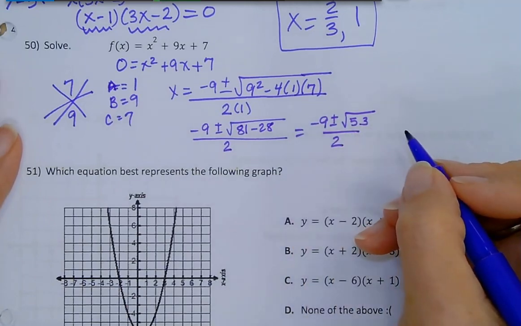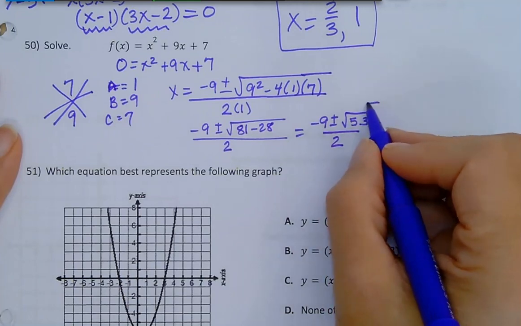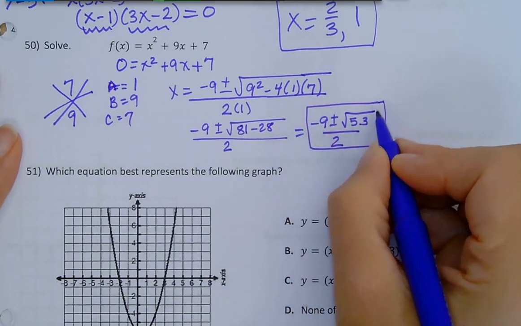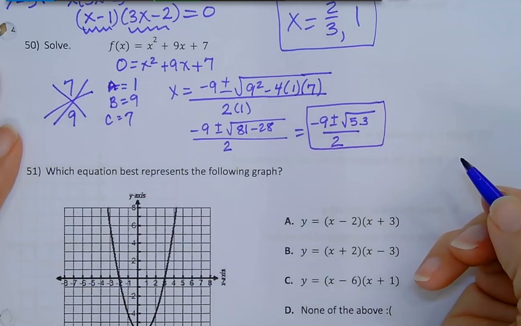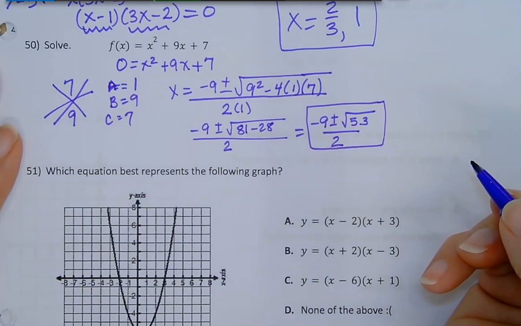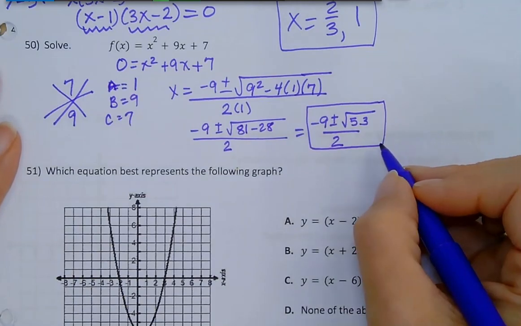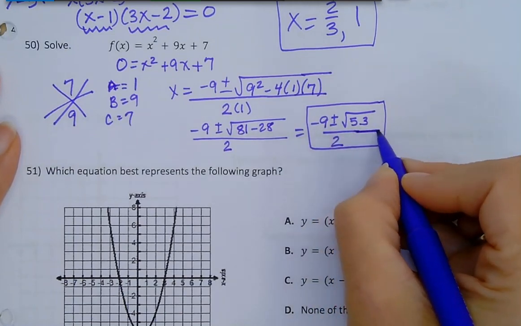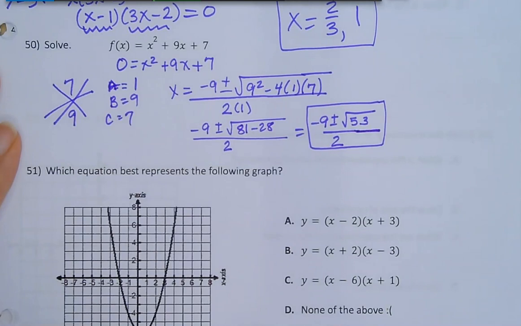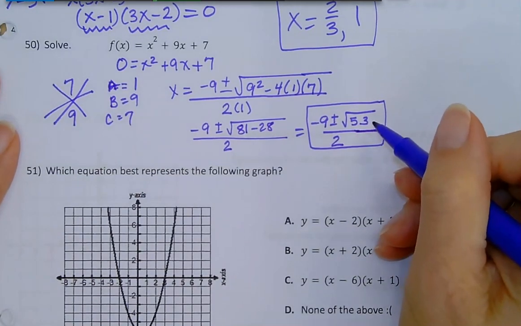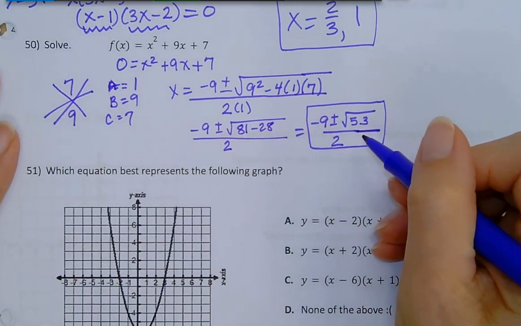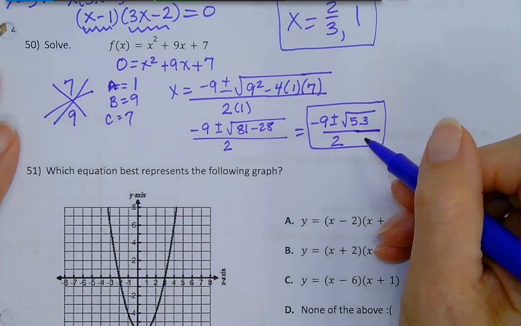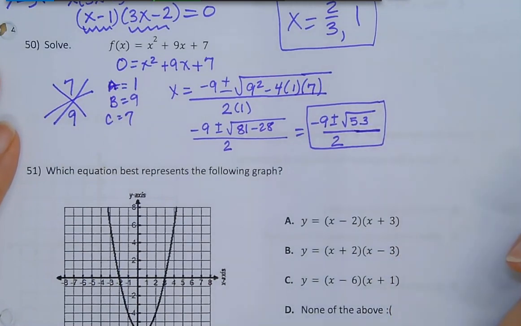And so I am going to say that's my final answer. Most of the time we allow you to leave your answer in radical form. You don't have to actually work out the decimals. Desmos is going to give you decimals, so if you are required to leave your answer in radical form, you can at least leave this form as your answer, but you can double check this math and make sure it's the same answer that Desmos gave you as your x-intercepts.